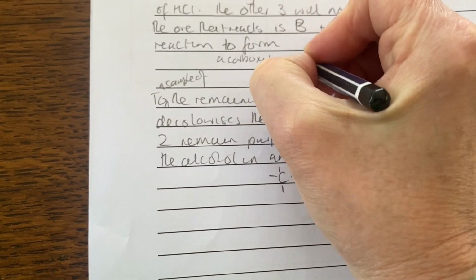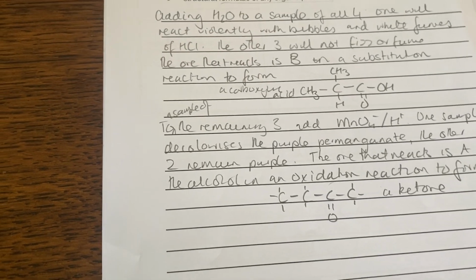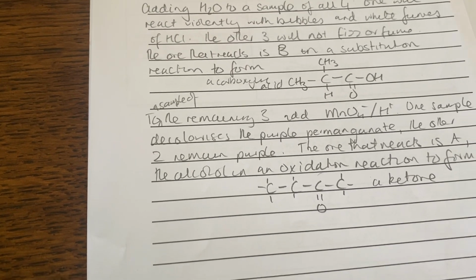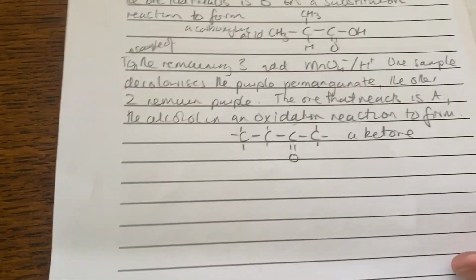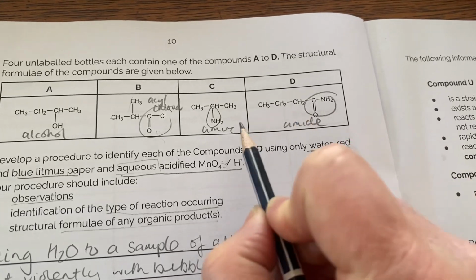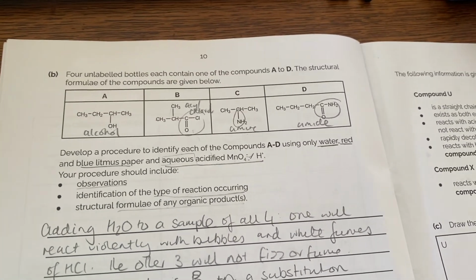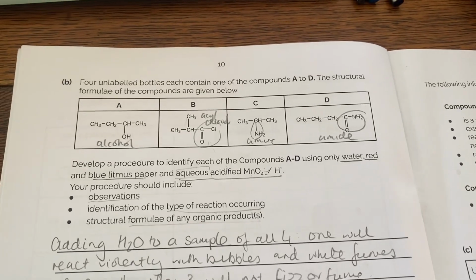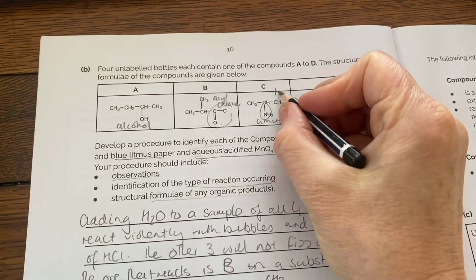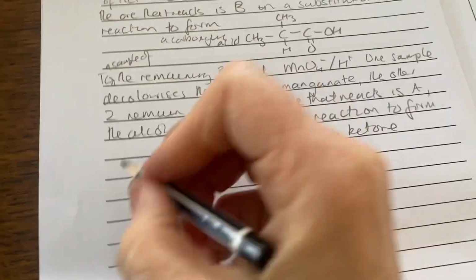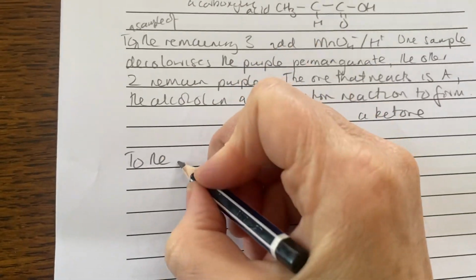It doesn't ask you to name anything, so unless it's an easy name, like ethanol to ethanoic acid, I probably wouldn't bother with that. Right, so I've only got C and D left now. I've got an amine and an amide, and this is a little bit tricky, I get that. So you've got to have some way to remember that your amine is the base and your amide is not the base.